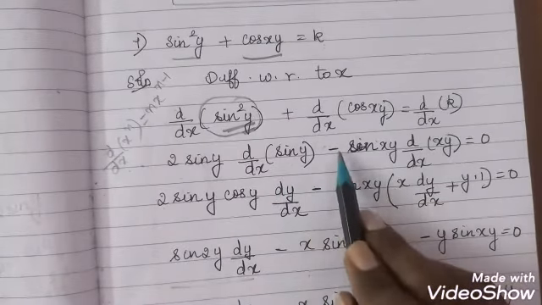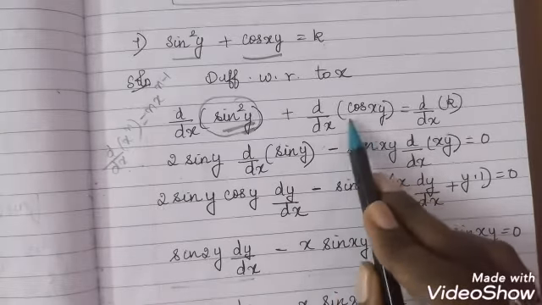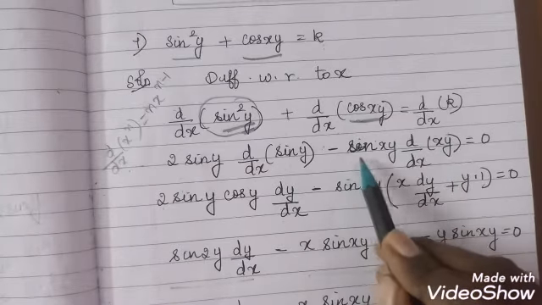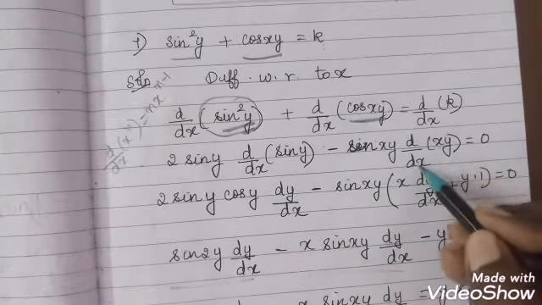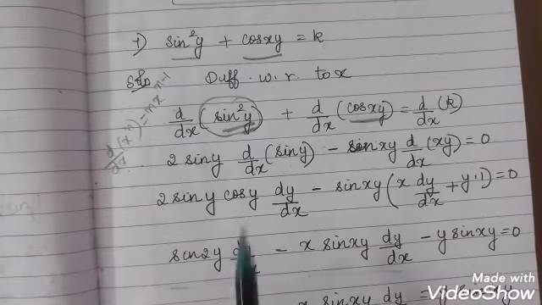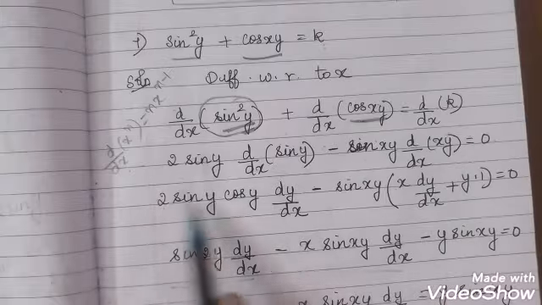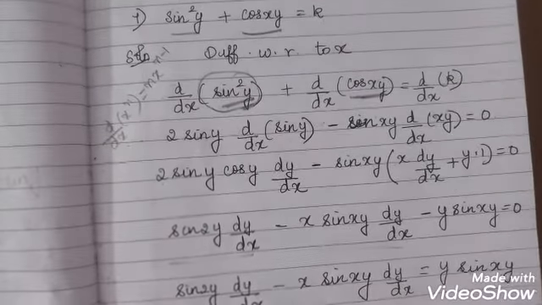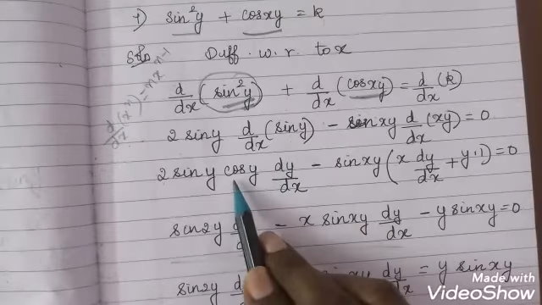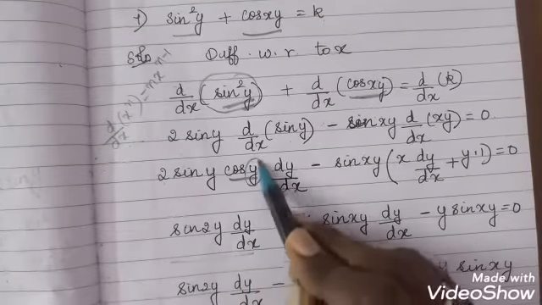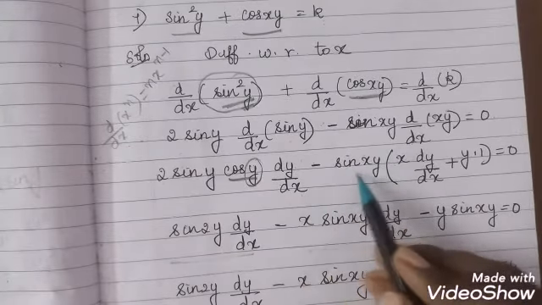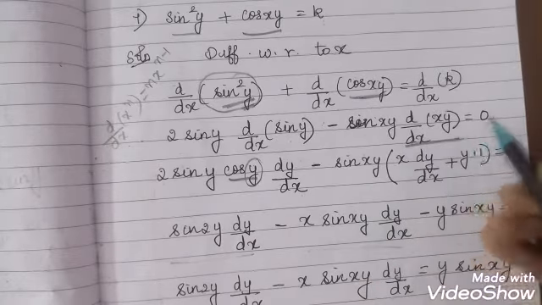Got it? Now in this case, differentiation of cos xy. Again I'll have to use the chain rule because it is cos of xy. What is differentiation of cos? It's minus sine xy into d by dx of xy, equal to differentiation of a constant, which is 0. So here I have used only the chain rule we did in the previous exercise. Now it's 2 sine y into differentiation of sine y. What is differentiation of sine y? It is cos y into differentiation of y, that is dy by dx, minus sine xy into differentiation of xy.